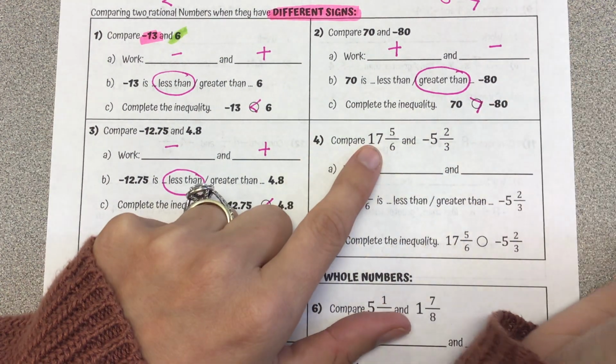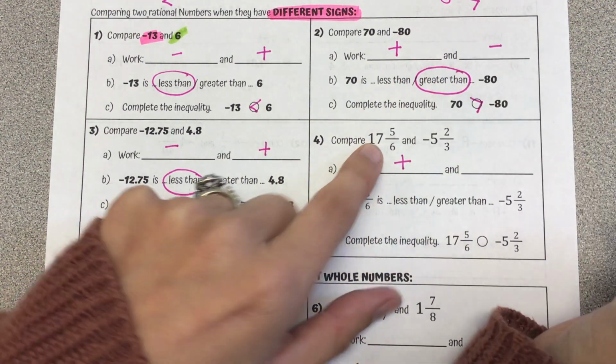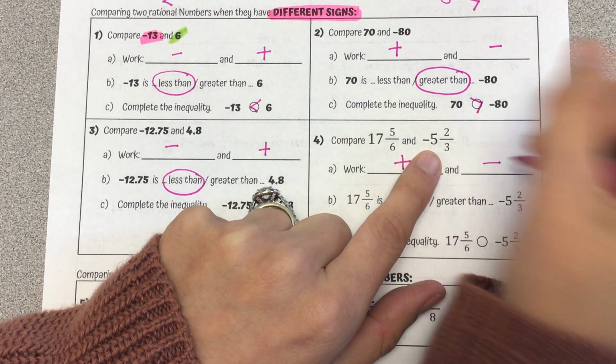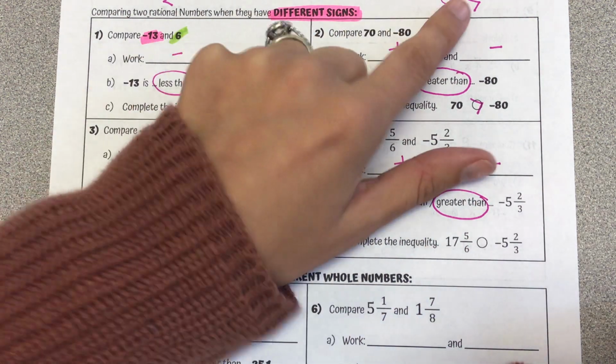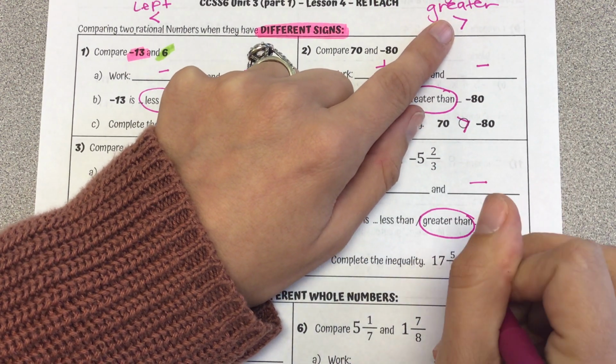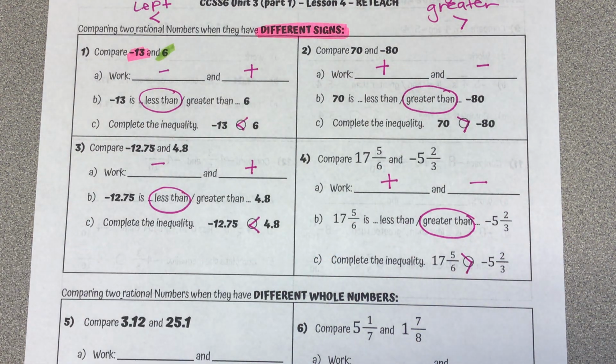Number 4, 17 and 5/6, that is a positive number. Negative 5 and 2/3 is negative. A positive is always greater than a negative, greater than our inequality sign. Looks like this.